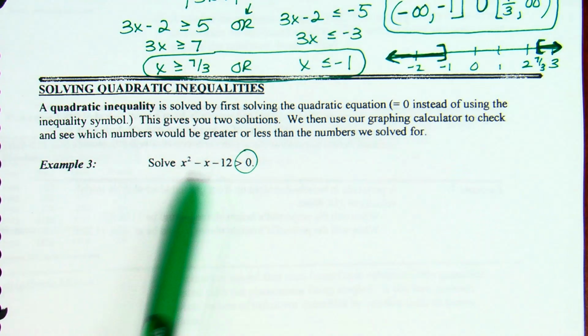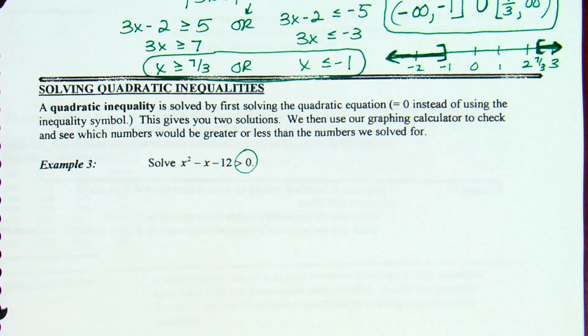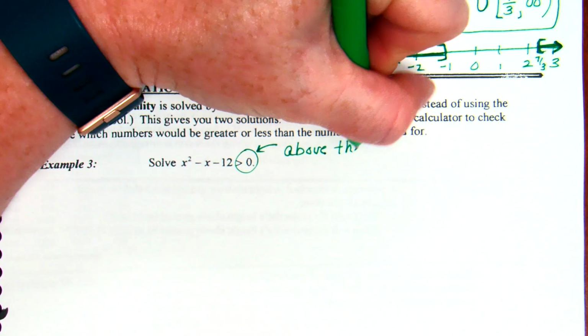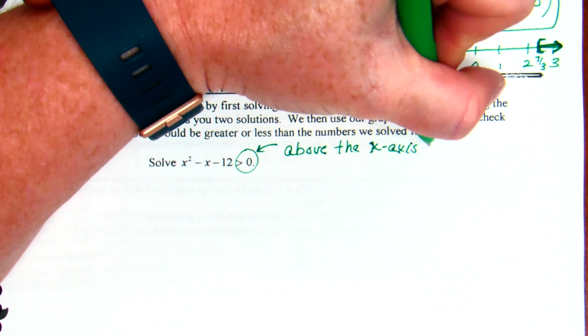Where are y values greater than 0? Up, above the x-axis. So when we graph this tomorrow, we're going to be looking to see where this graph is above the x-axis.